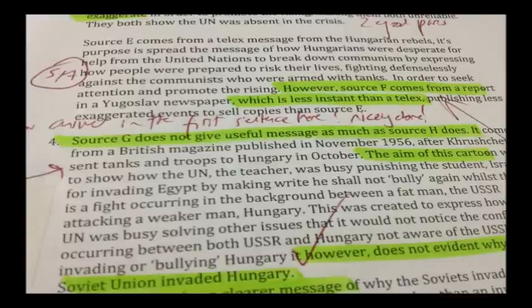Okay, let's look at another example. Have a look at this question 4. It's from the same question about the Hungarian uprising from a different student. And you can see that I've commented here that I like how they answer it in the first sentence. Nicely done. It reads, source G does not give a useful message as much as source H does. So it's straight to the point, answers the question, and it doesn't have to worry about long introductions or conclusions.